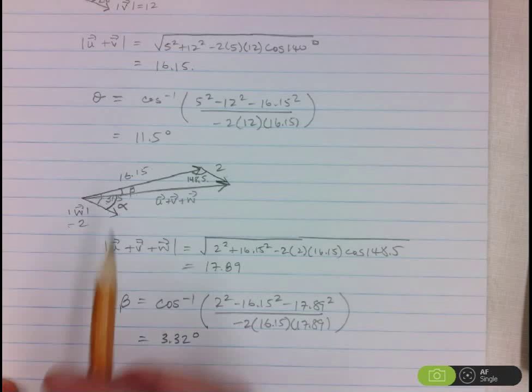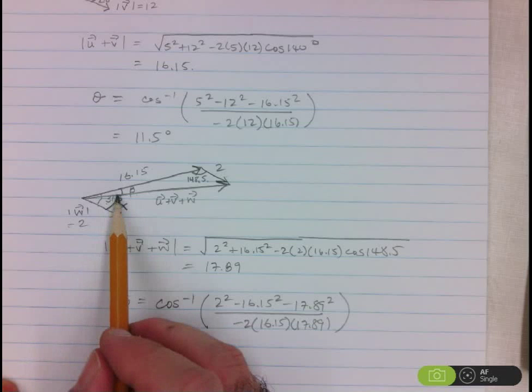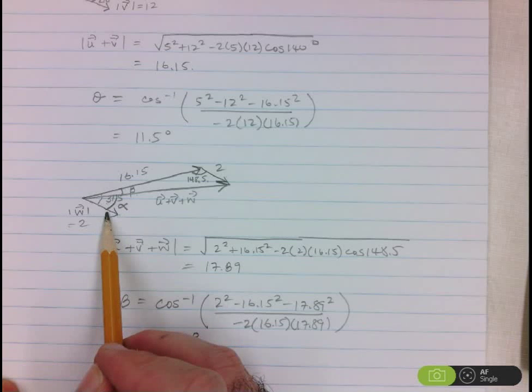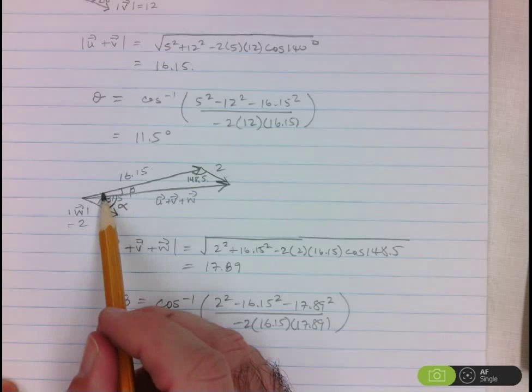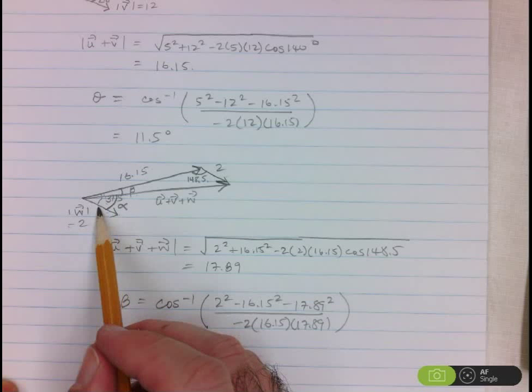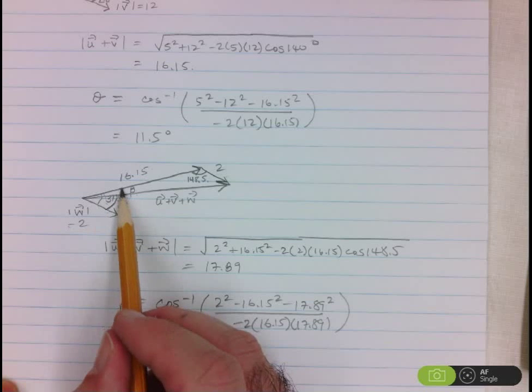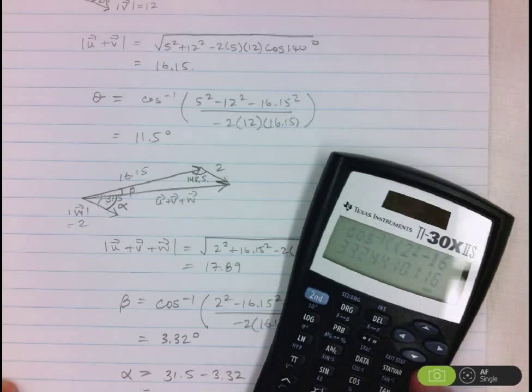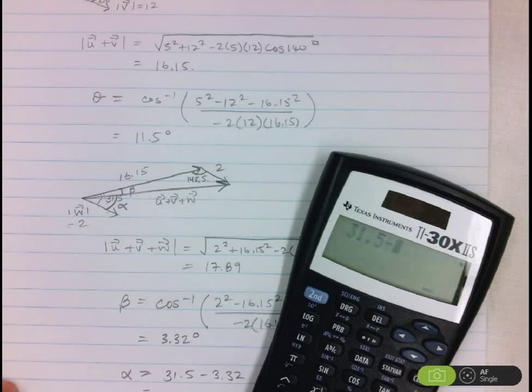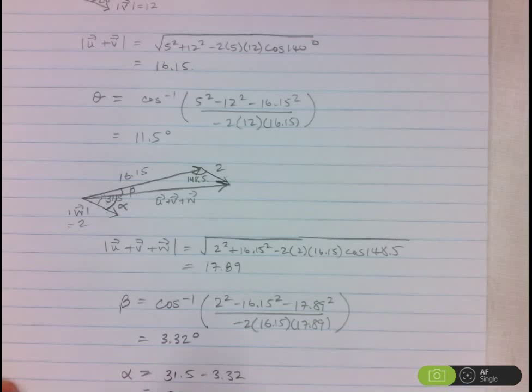Remember, we were looking for the angle between the resultant and vector w, so I'm looking for alpha, and alpha will just be the total angle of 31.5 minus this little angle that I found, 3.32. So 31.5 minus 3.32 is equal to 28.18.